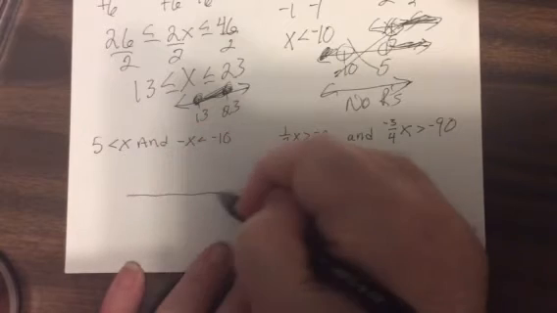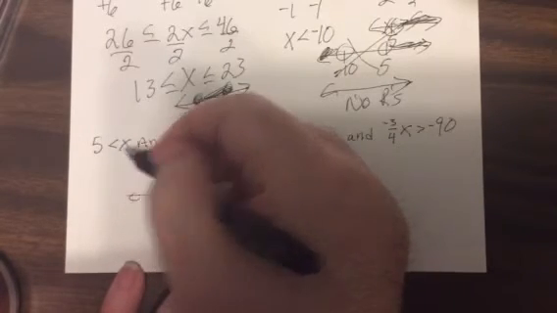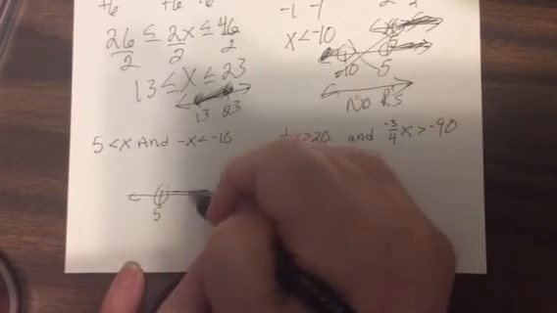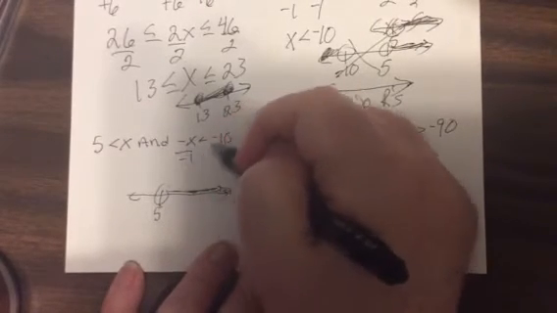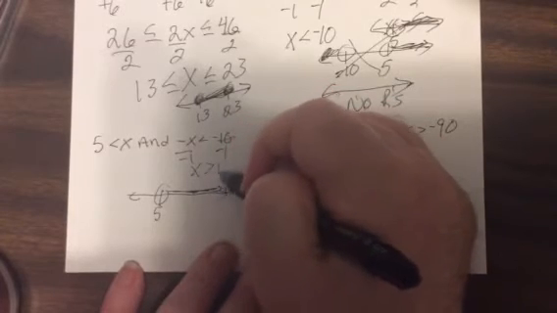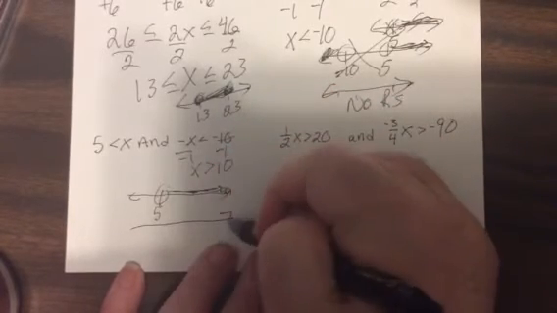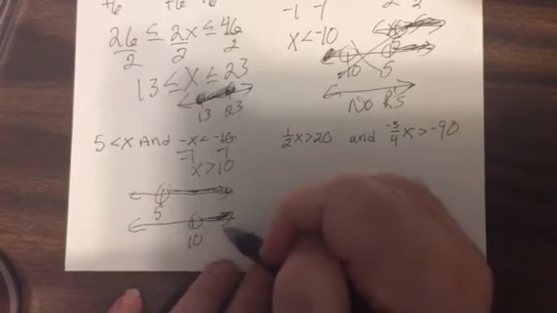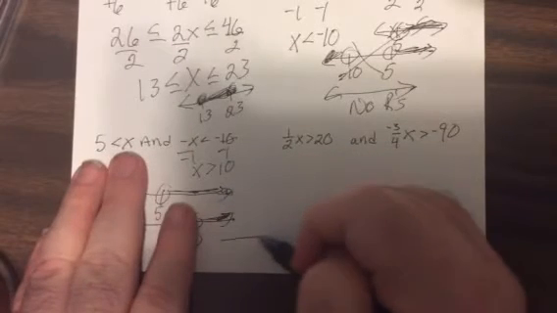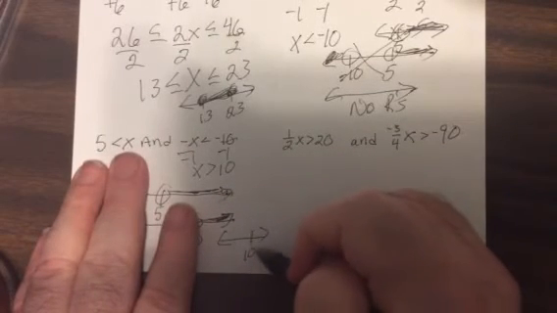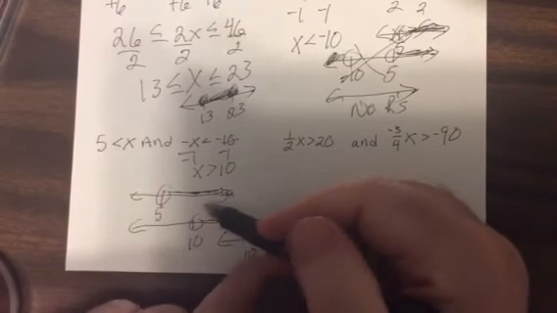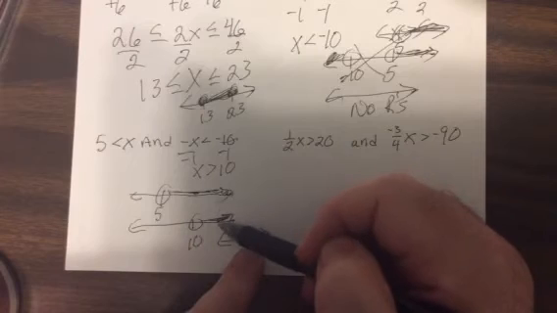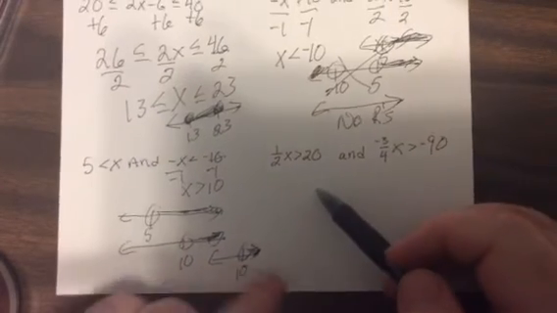Okay, this one is x is greater. The mouth is trying to eat the x, so the x is greater than the 5. And here you take the opposite. X is greater than 10. So that's these. So where's there overlapping on both? Greater than 10. Now if this would have been an "or," it's greater than 5 because it's wherever they're shading. But this is greater than 10 because it's got to be true for both for an "and."